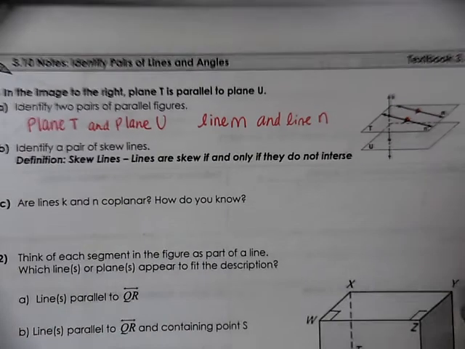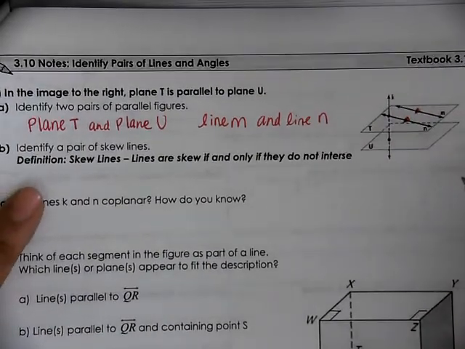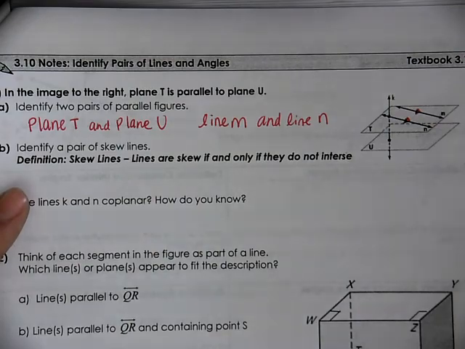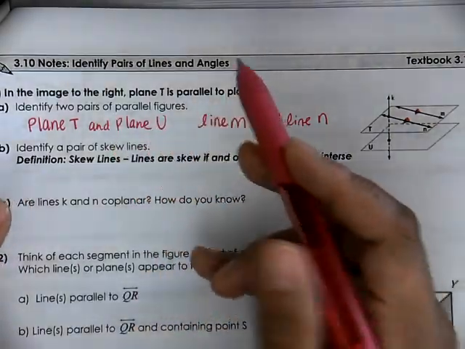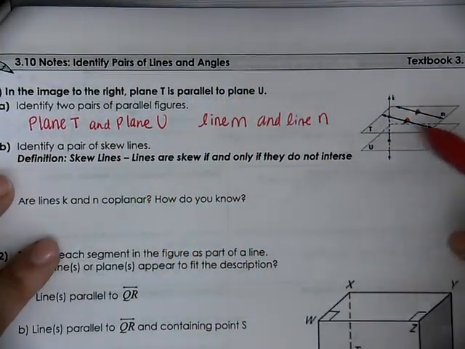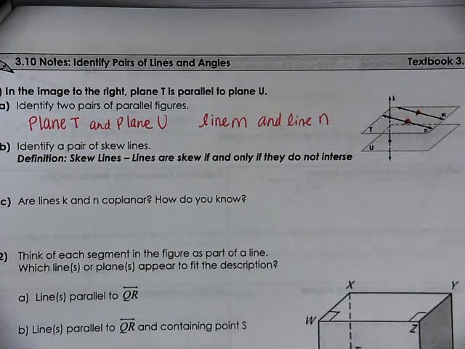Okay, so then it says, identify a pair of skew lines. So this is a new vocabulary word. We already knew what parallel meant. Parallel meant that they did not intersect each other. I know you've seen this word parallel for years and years in math classes. But what's a little bit more specific about parallel is not only do they not intersect, but they have to sit on the same plane. They're coplanar. Sometimes you're going to see that plane like we do here. They're both sitting on plane T here.